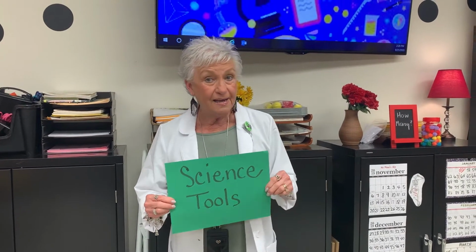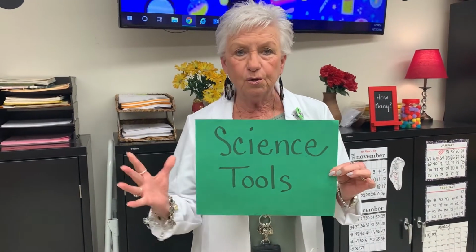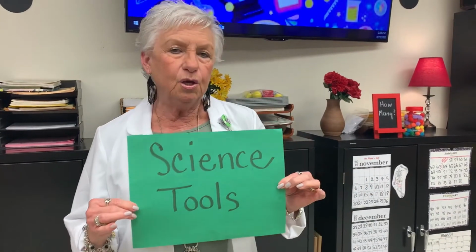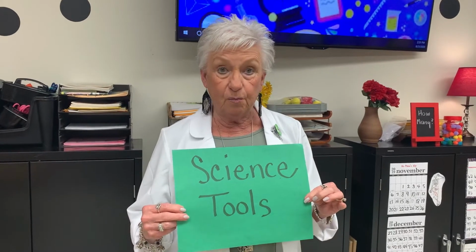Guys, we're back, and this week we're going to be talking about the tools that scientists use. What tools do they use to get their information and what they're wanting to learn about? So we're going to start out.